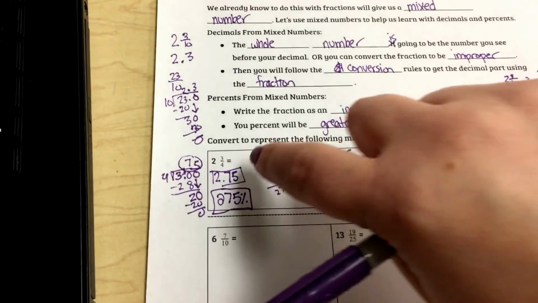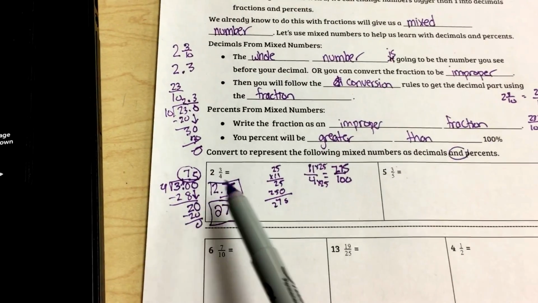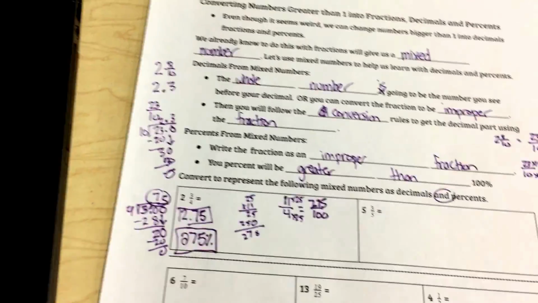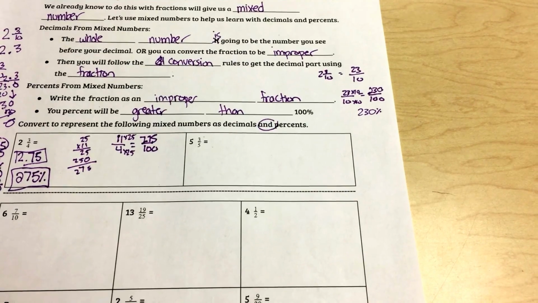Those are my numbers. Notice they have the same digits in the same order, they just have them in different places, like the decimal point and the percentage point. All right, go ahead and pause the video and try 5 3/5 by yourself.